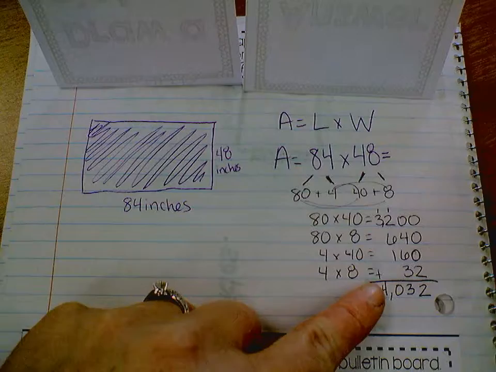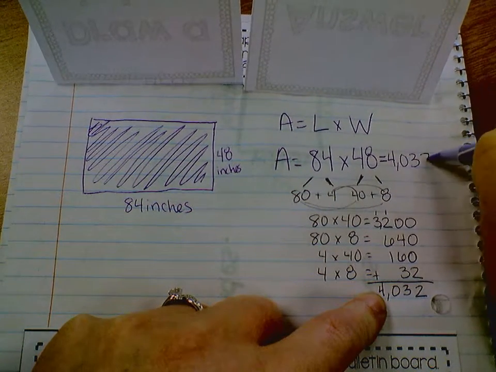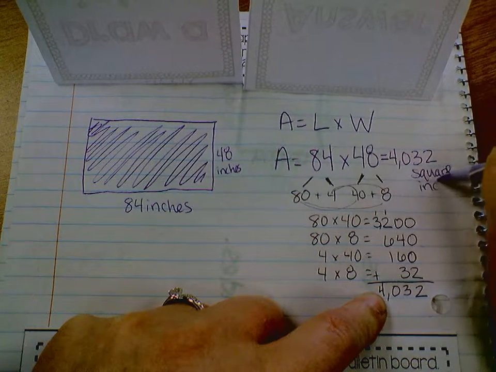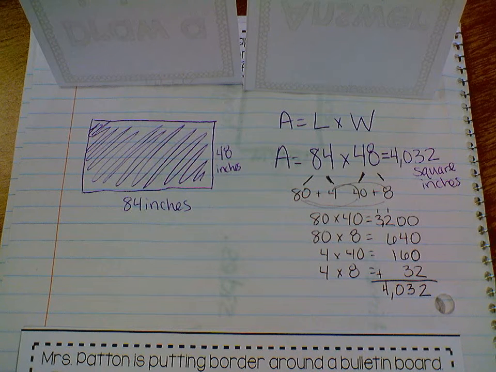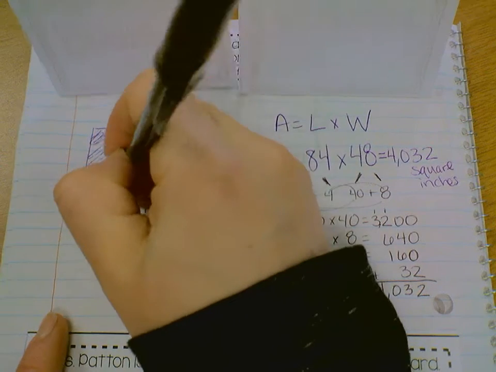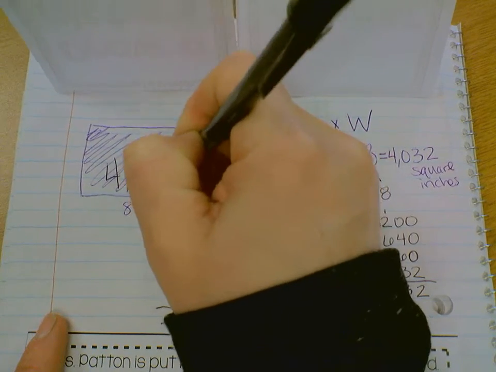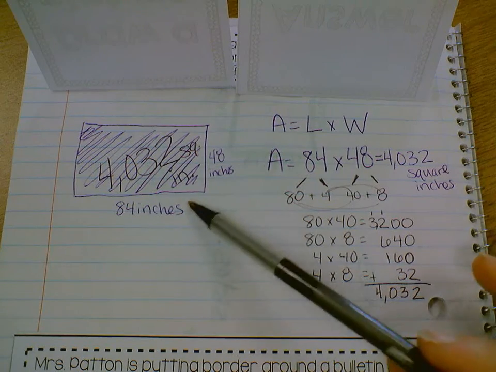Which tells me for my area, I have 4,032 square inches that my paper needs to cover. So the bulletin board is going to be 4,032 square inches. It's going to cover that much of the wall. It's quite a lot. So I'm going to go ahead and write that in here. Look at that. 4,032 square inches.